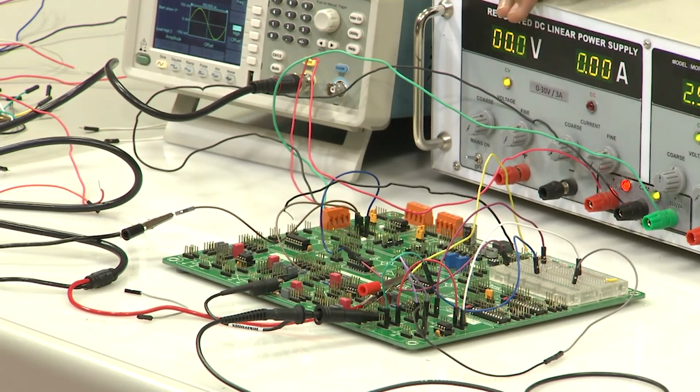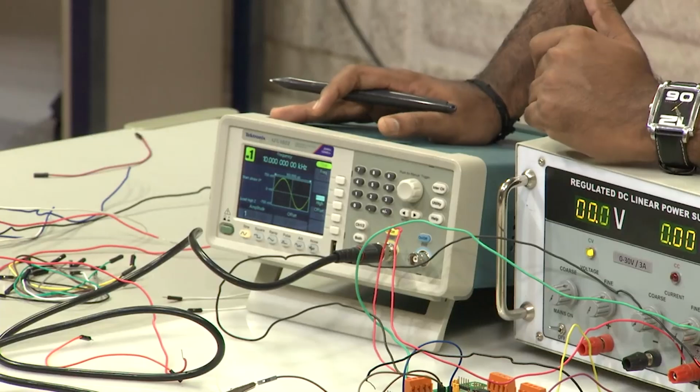Now let us check how the circuit is working. For that, let us see the function generator to see what input we are applying. So, this is the function generator from which we are applying the input.